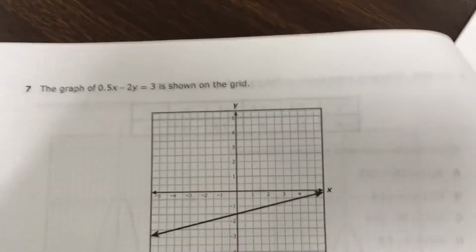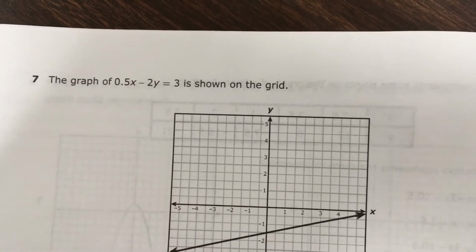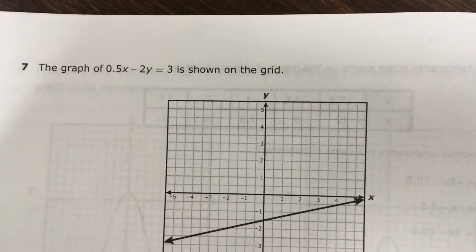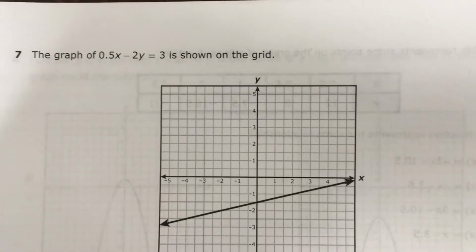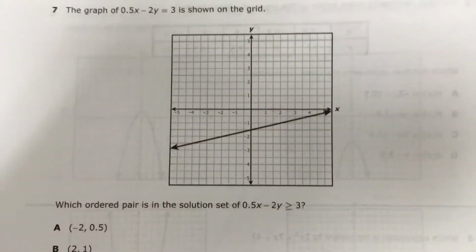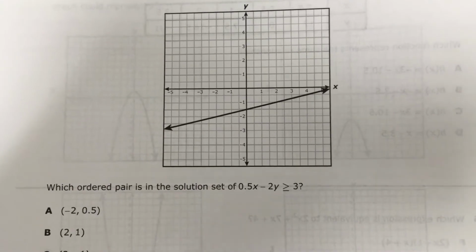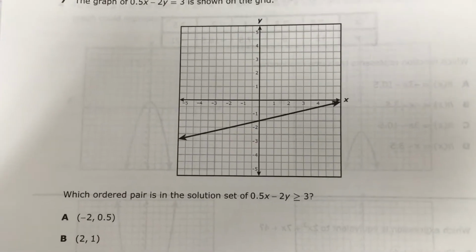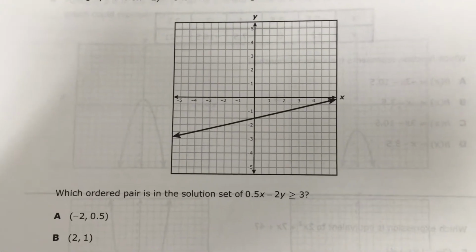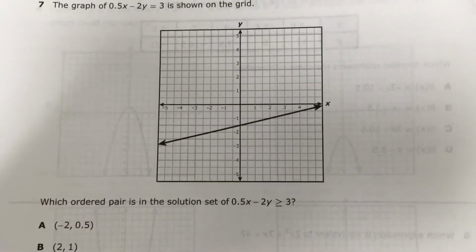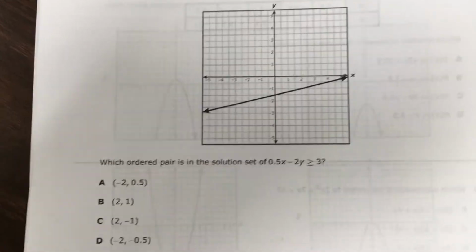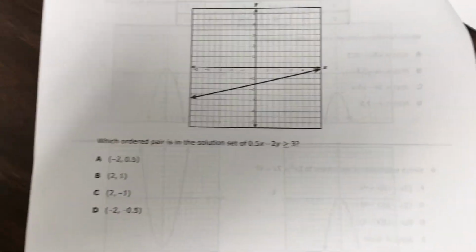Question number 7 on the 2016 Algebra 1 STAAR test gives us the graph of 0.5x minus 2y equals 3. And then it asks us which one of the following ordered pairs would be a solution if we had the inequality 0.5x minus 2y is greater than or equal to 3. There's a couple different ways that we could go about solving this problem.